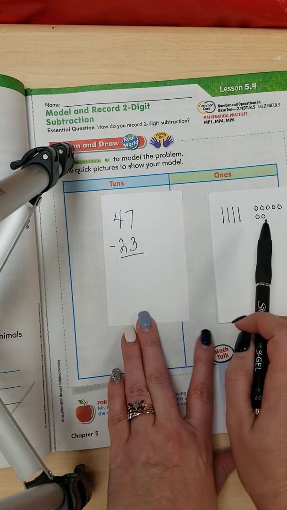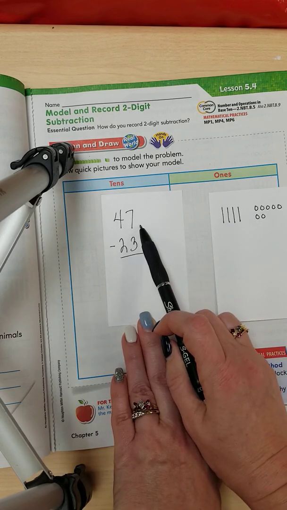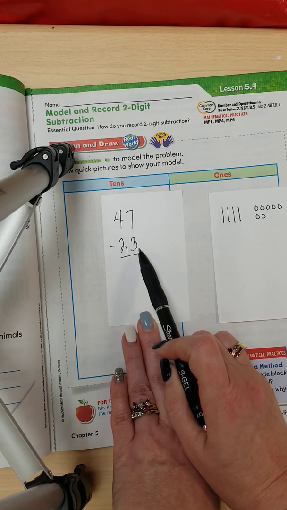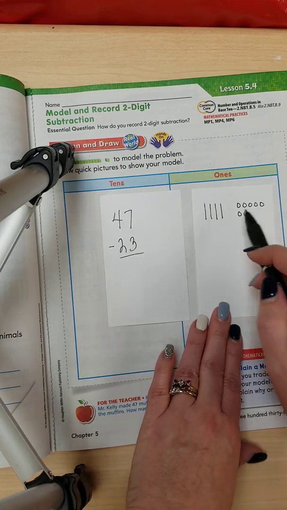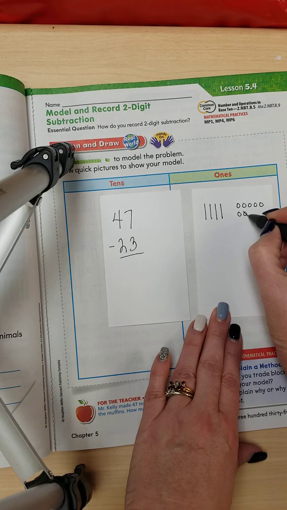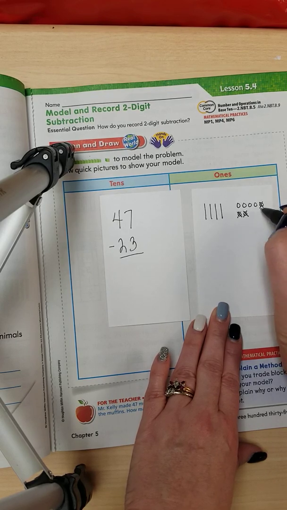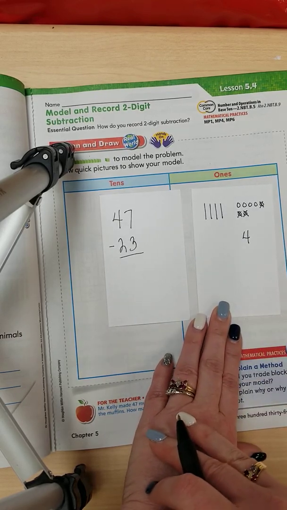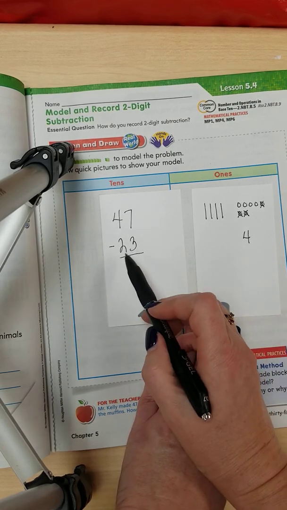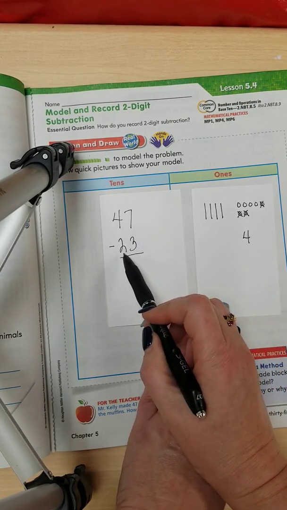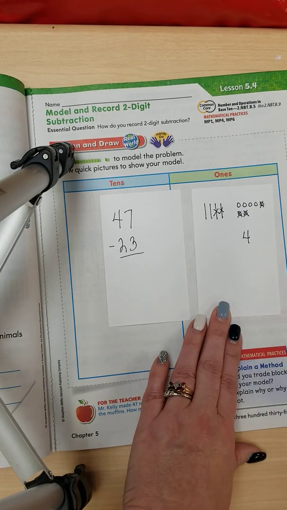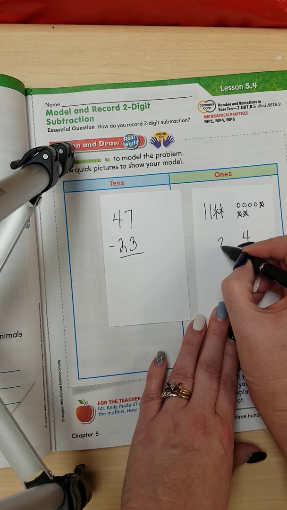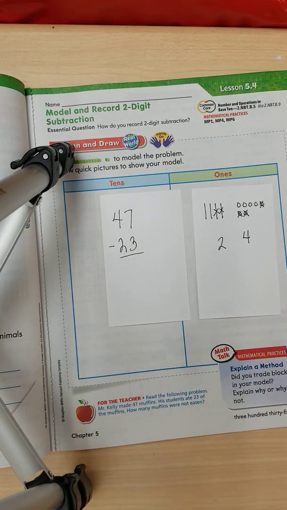So let's first do the quick picture. We have 7 ones, and we're supposed to take away 3 ones. Hey, look, I don't have to borrow. I don't have to regroup. I have 7 ones here. I need to take away 3. 1, 2, 3. And I have 4 ones. Now I have 4 tens. I'm supposed to take away 2 tens. So I come over here, I take away 2 ten sticks. And then I have the answer of 24. So my quick picture shows me that my answer with numbers should be 24.